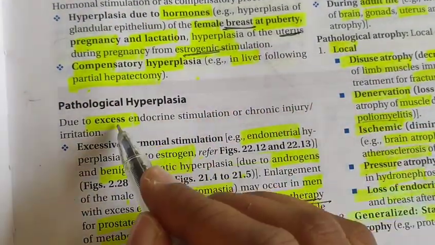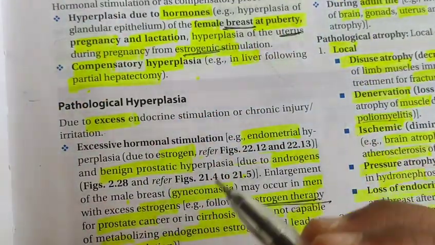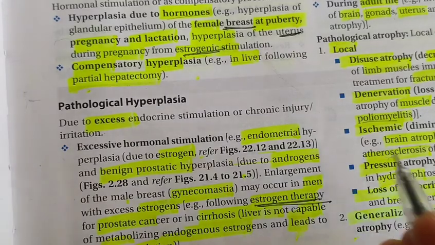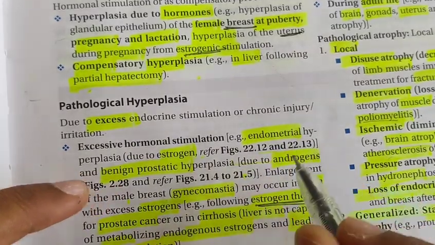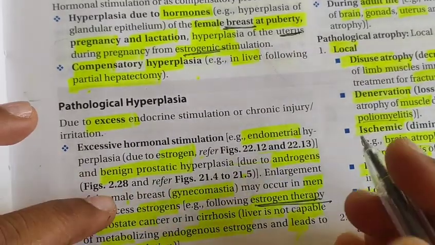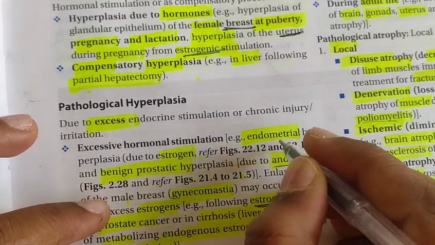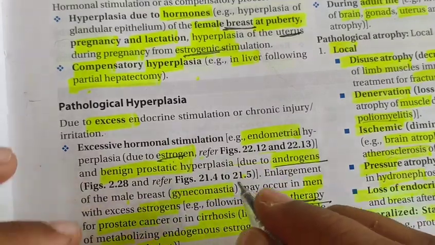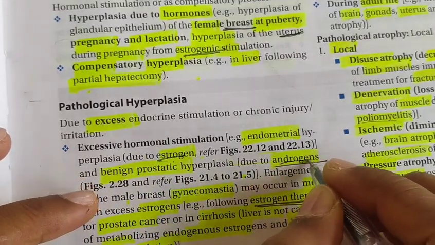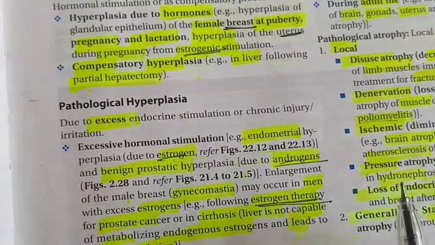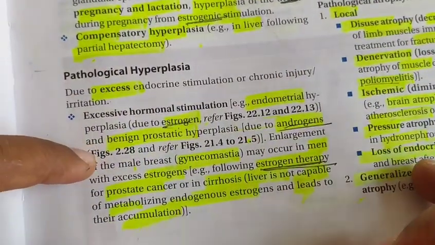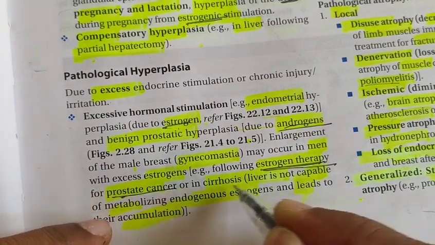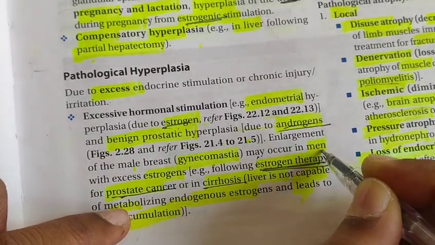Pathological hyperplasia is due to excessive endocrine stimulation. When there is more estrogen hormone, it leads to endometrial hyperplasia. Benign prostatic hyperplasia is due to stimulation by the androgen hormone. In a few cases, patients were given estrogen therapy, in cases of prostatic cancer and cirrhosis of the liver.